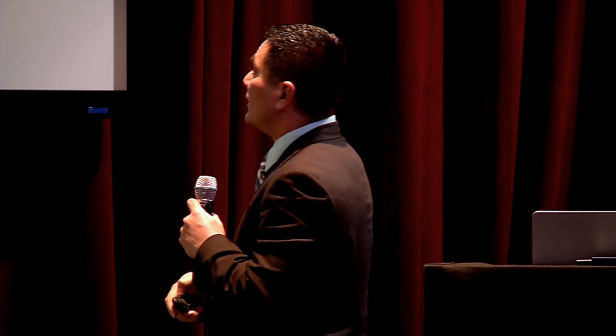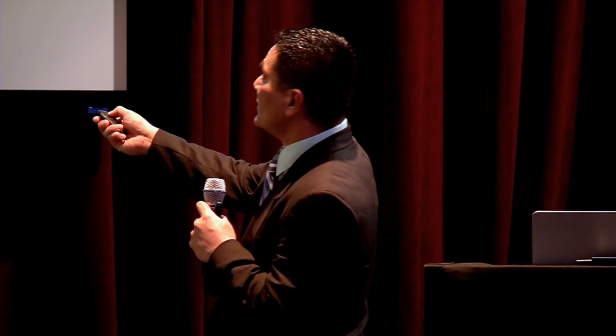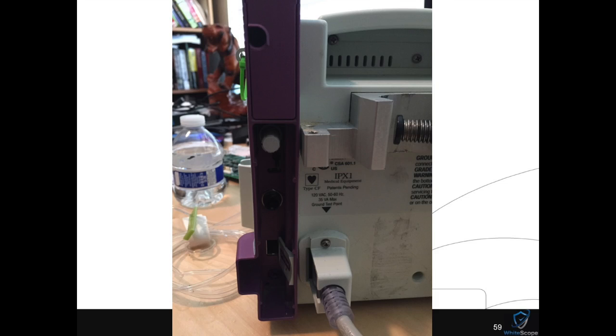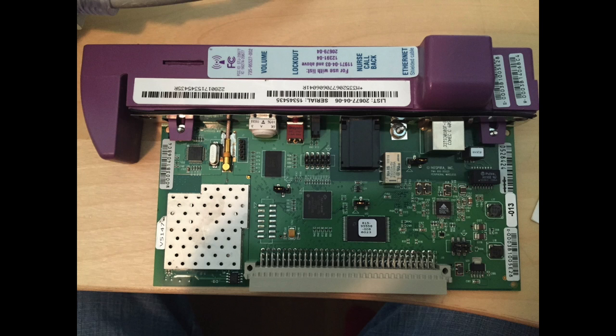If we look at the communications module for this particular pump, it actually works a little bit differently. This purple strip right here is the communications module. And if you take off the right screws, you can actually remove this communications module from the infusion pump itself.